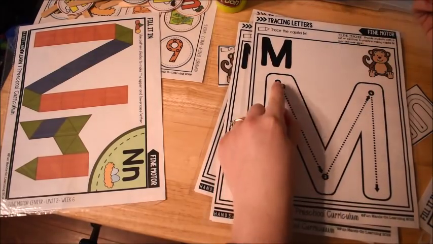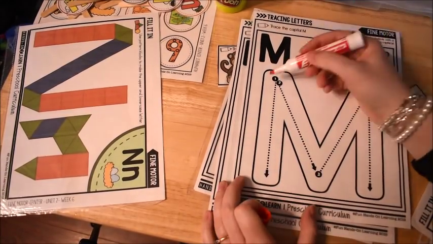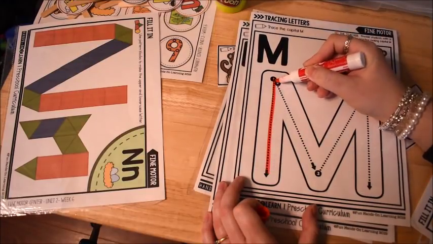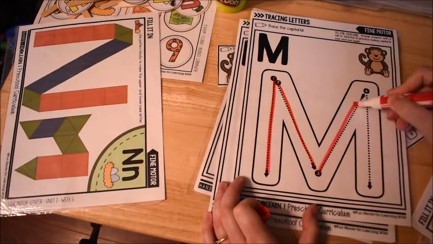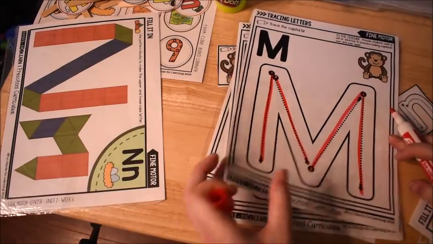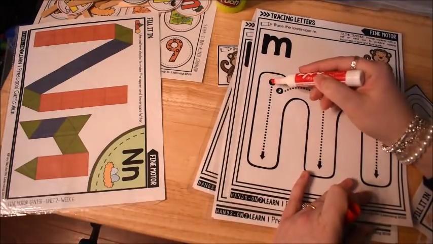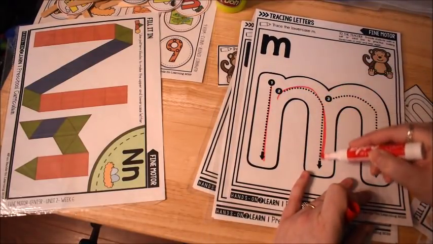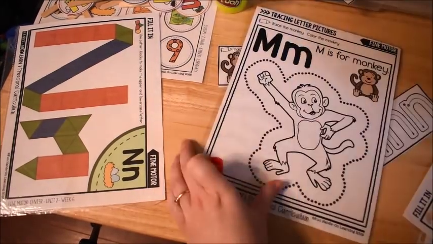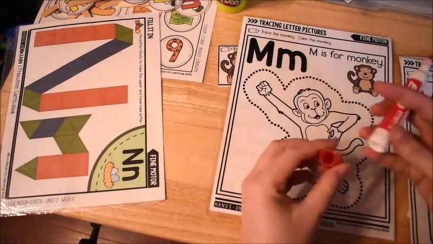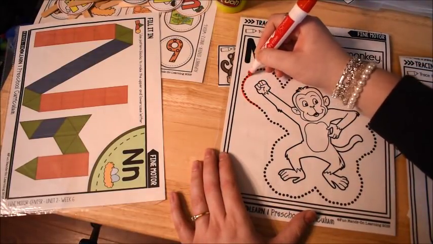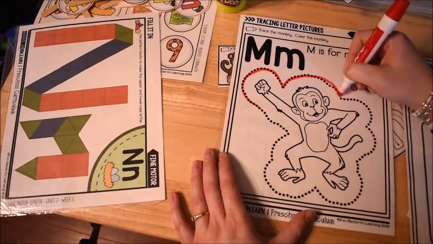And of course they want to follow the numbers, so the numbers show them where to trace. So 1 means they start here, 2, 3, and 4. So they're making their capital M the proper way. You get the idea. Same thing with lowercase m, 1, 2, 3. All right, so you've got that, and then you also have them tracing the picture, which I think is super cute. So M is for monkey, and then they would trace the monkey.